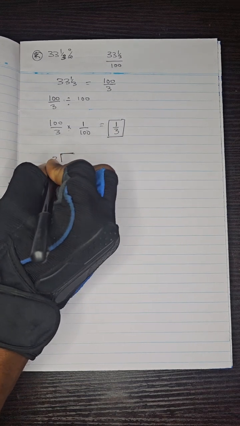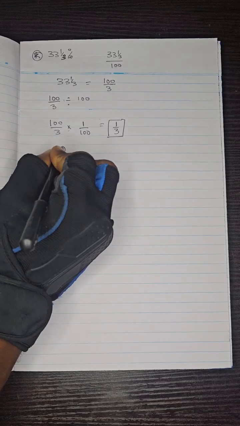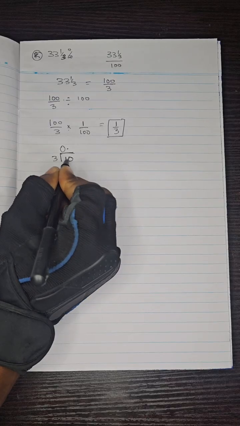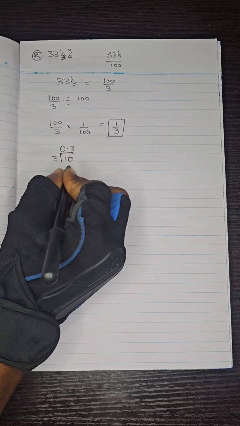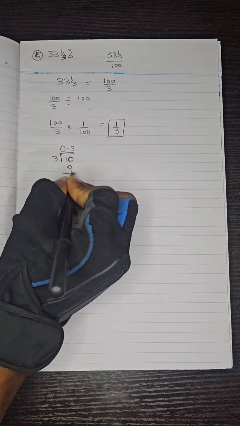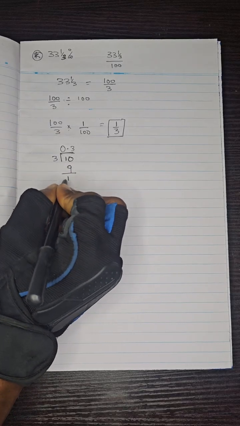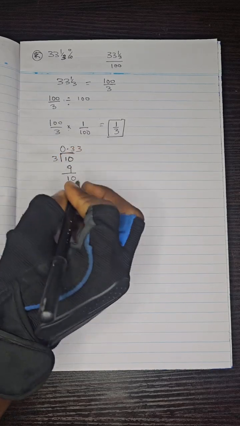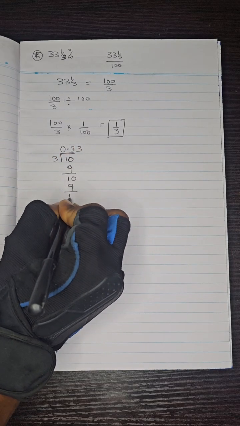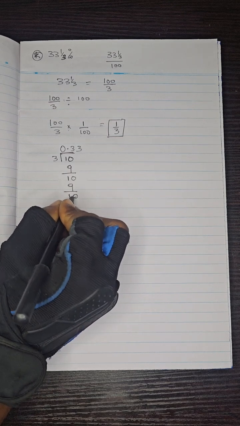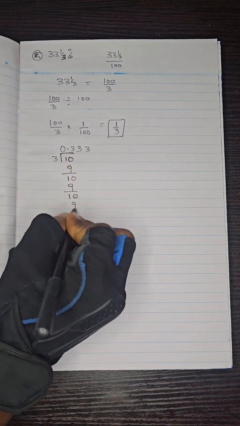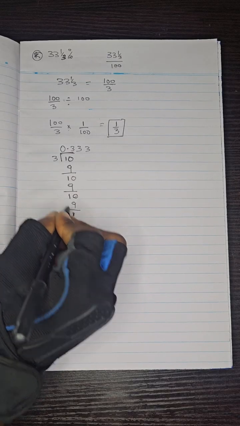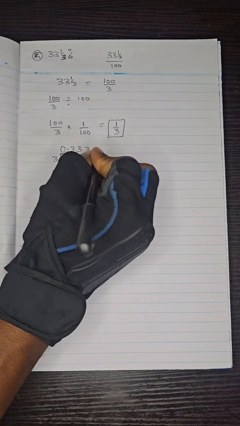So for decimal, we'll do the long division method. Can 1 divide? No, 0 dot. Then add 0 here. 10 divided by 3 is 3. 3 times 3 is 9. When you subtract, you have 1. Can 1 divide again? No. You add 0. 10 divided by 3 again is 3. 3 times 3 is 9. You subtract, you have 1. Add 0. 10 divided by 3 is 3. 3 times 3, you have 9. 10 minus 9 is 1. Add 0. 10 divided by 3 is 3. 3 times 3, you have 9.